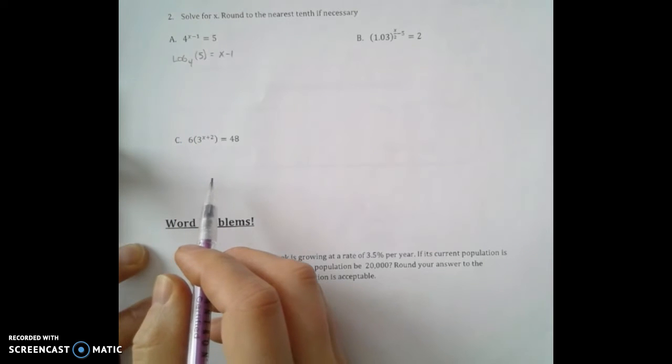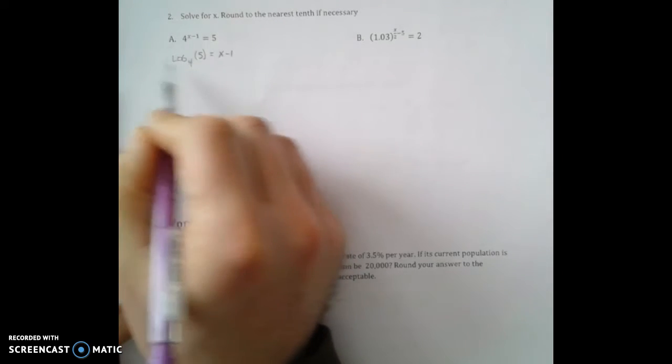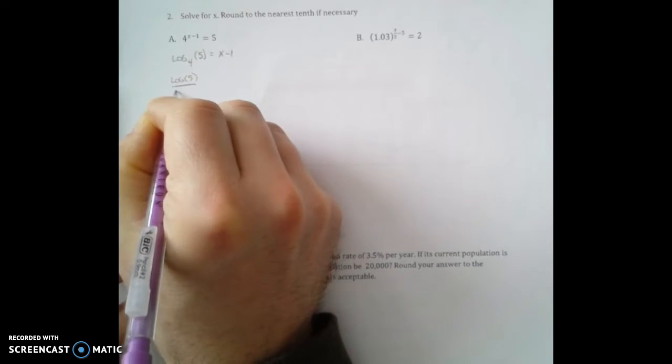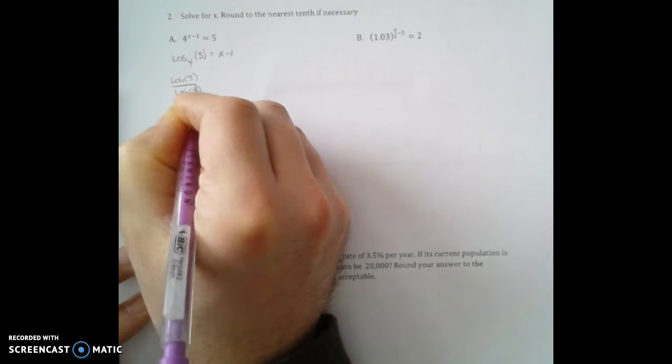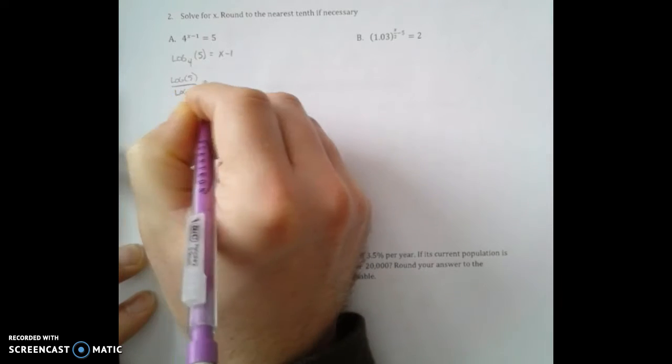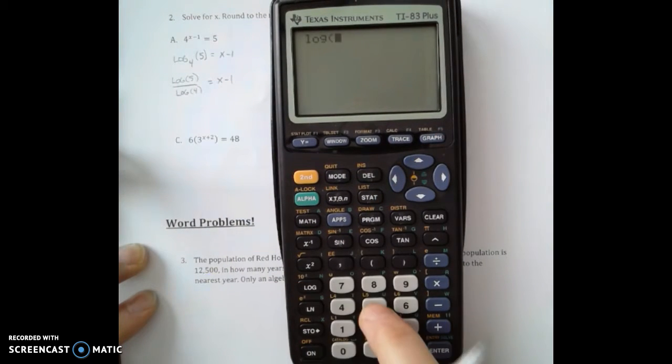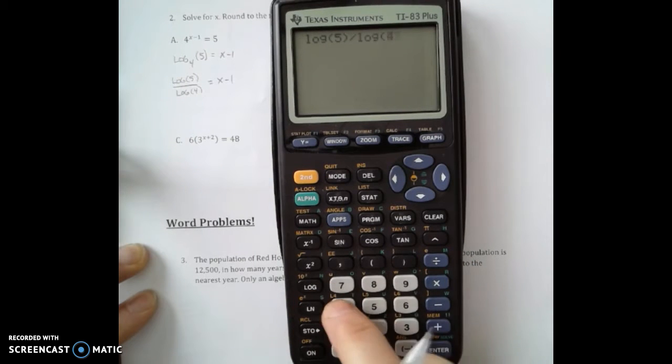Okay, and so I'm going to try to figure out what this value of x is. Okay, so I'm going to have to get x all by itself. Well, on the left side, I'm going to evaluate this first. This is going to be log of 5 divided by log of 4, and that's going to be equal to x minus 1. Okay, and if I punch this into my calculator, the log of 5 divided by the log of 4 is equal to that decimal right there.